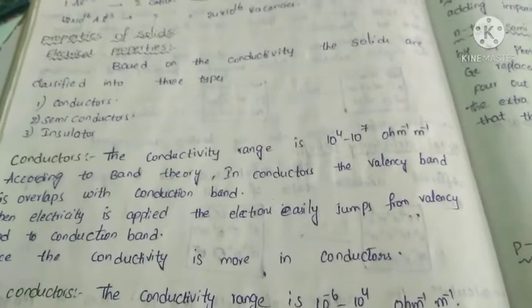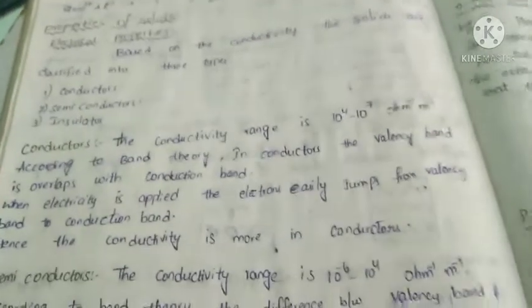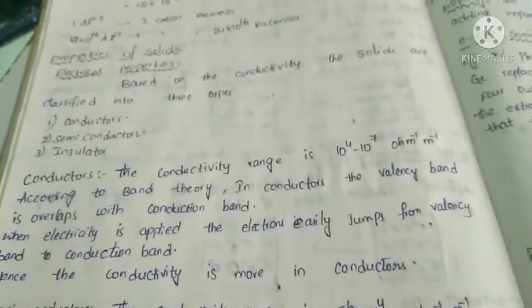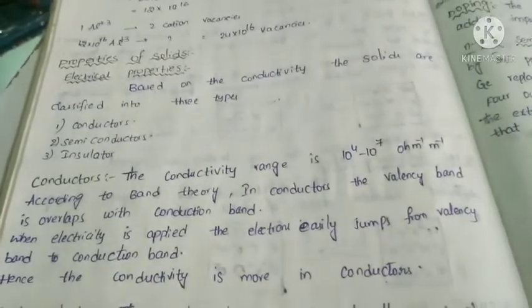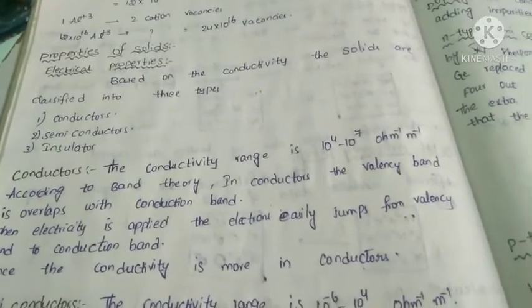Good morning, students. This is the last topic in the solid state chapter, that is, properties of solids. Here we should discuss two properties. They are electrical properties and magnetic properties. First we will discuss electrical properties, then later we will discuss magnetic properties.